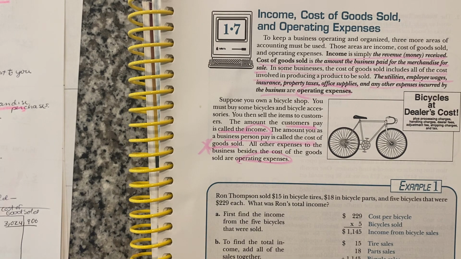Section 7 is about income, cost of goods sold, and operating expenses. It says here to keep a business operating and organized, 3 more areas of accounting must be used. Those areas are your income, your cost of goods sold, and your operating expenses. So what are these? First of all, income is the revenue or money that you received.